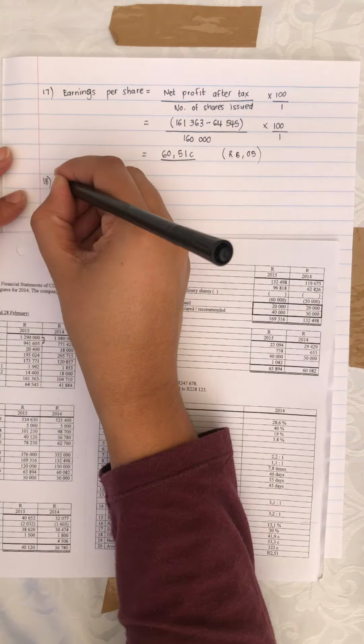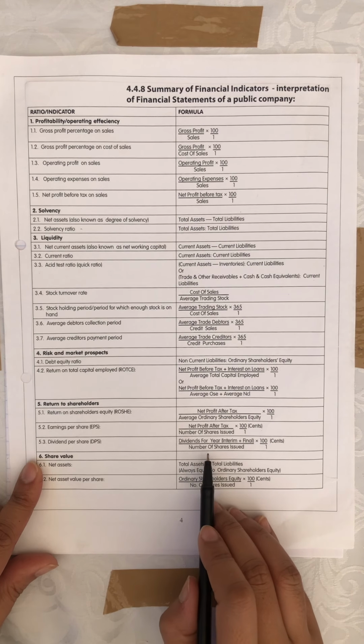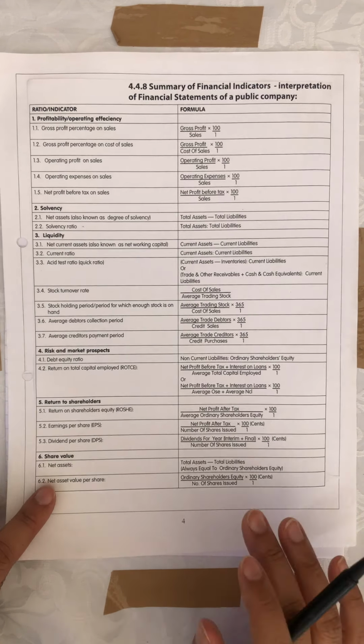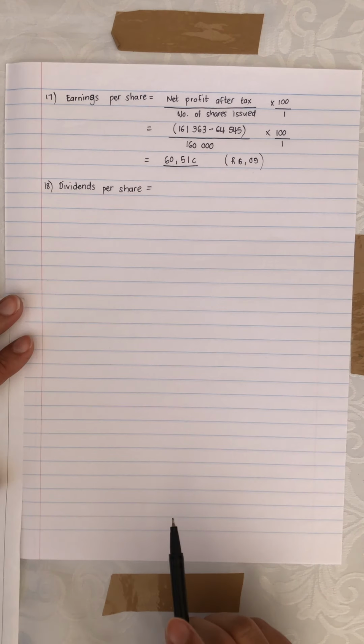For our dividends per share, very similar to earnings per share. Dividends per share is your dividends for the year, and that is made up of interim and final, divided by the number of shares in issue. Again, if you want the answer in cents, you multiply it by 100 over 1.